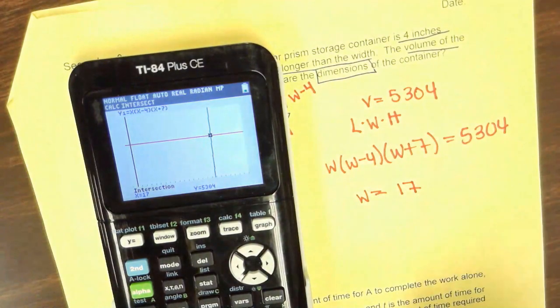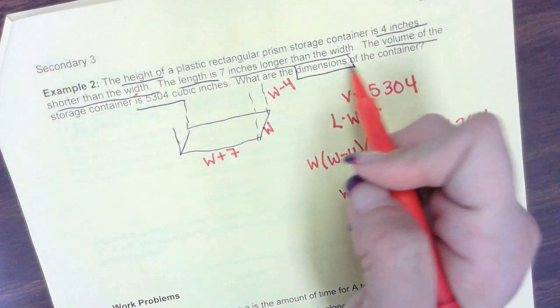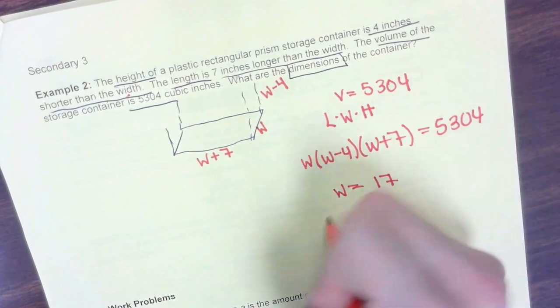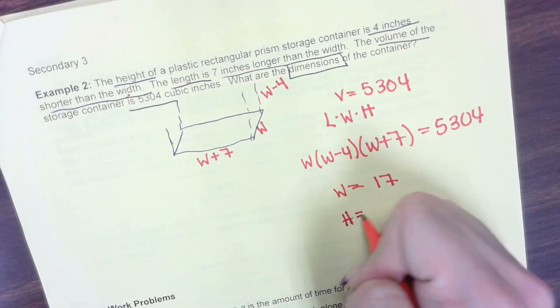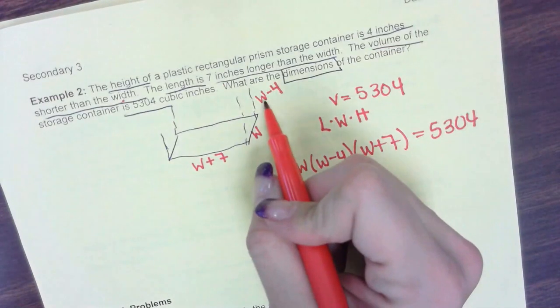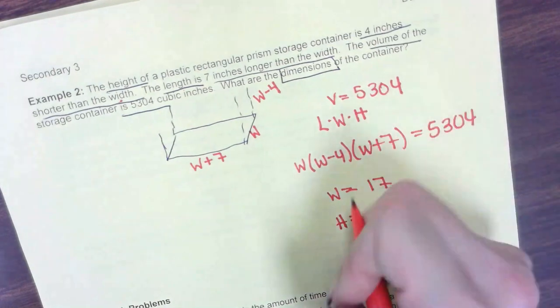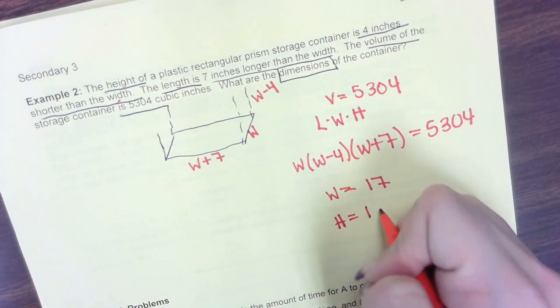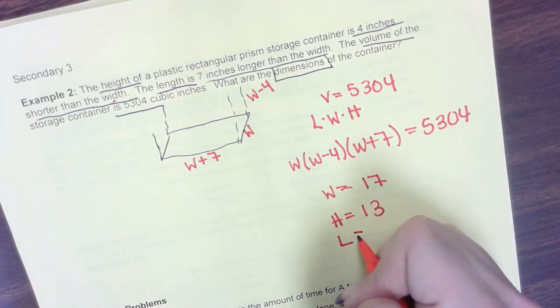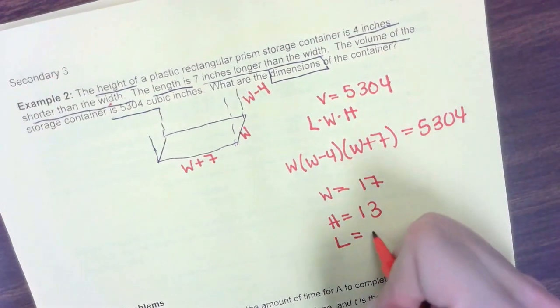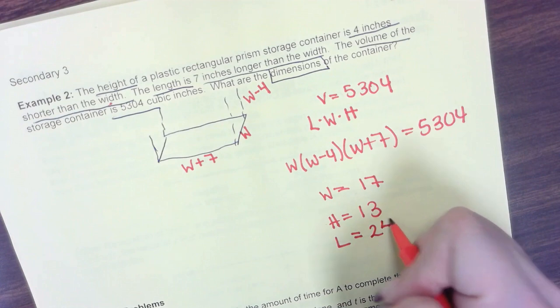So our width is 17. Now let's remember our question here was what are the dimensions? So it's all of them. So if the width is 17, the height is W minus 4. So what's 4 less than 17? 13. What about length? Length is 7 more, so that's 24.